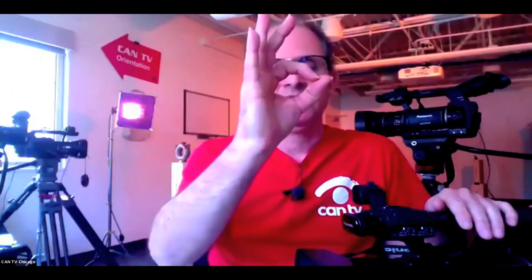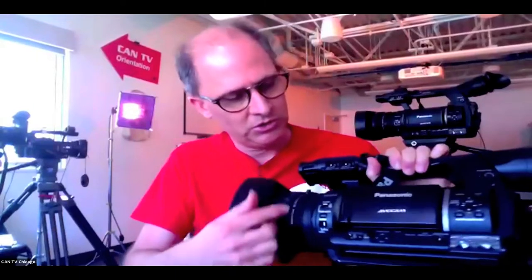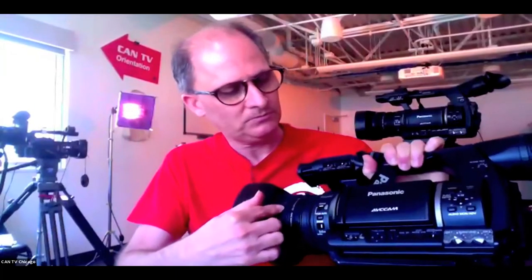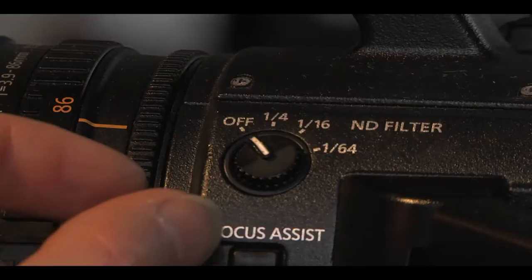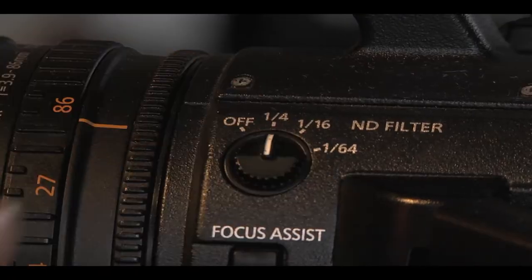So anyway, again, if I want to do a slow shutter speed and I want a big wide aperture so I can get shallow depth of field, all right, great, but then the image is going to be so bright, so blown out. What can I do? Well, you can use your neutral density filter. On this camera, there it is, that little wheel there, ND filter. So you can dial it up.